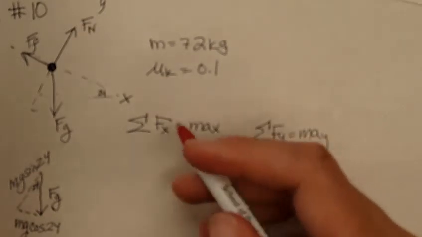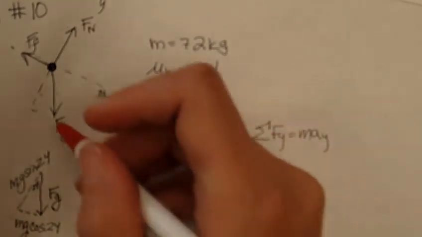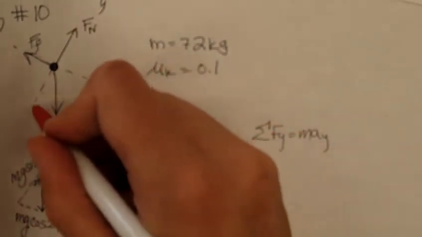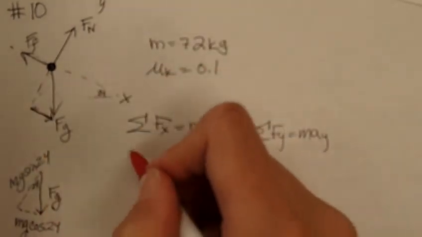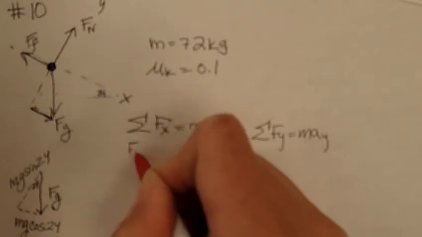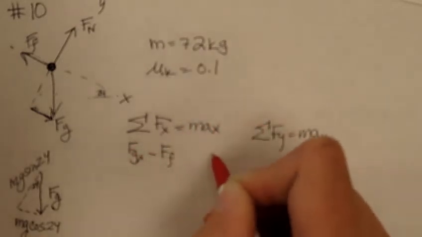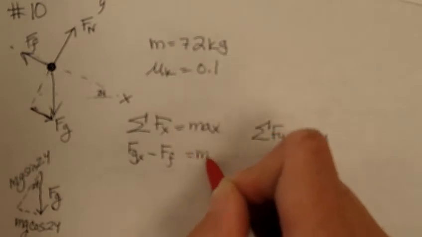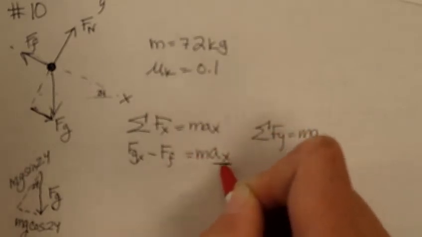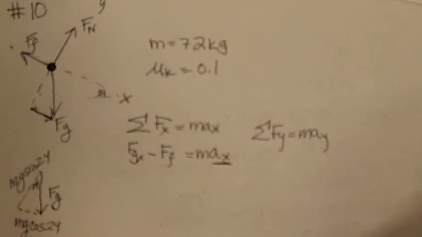In the x direction, we only have two forces. We have Fgx, and that's going in the positive direction, so we have Fgx minus Ff, because that's going to the right, is equal to max. This is the acceleration we want to find at the end.